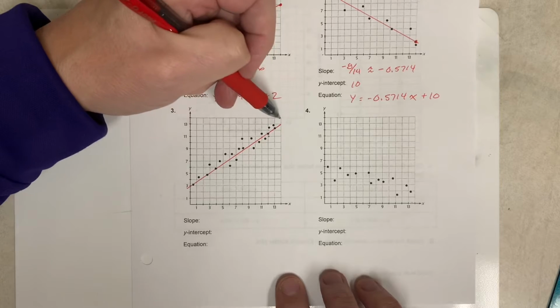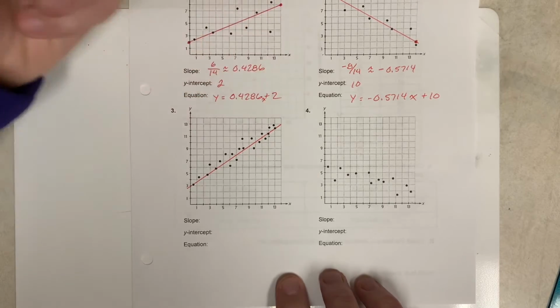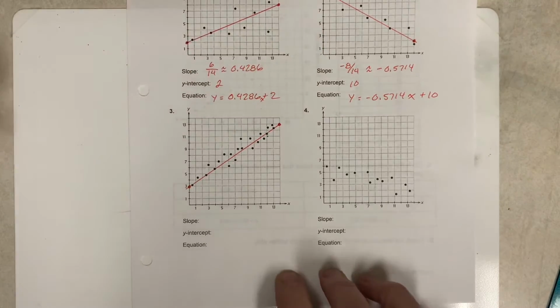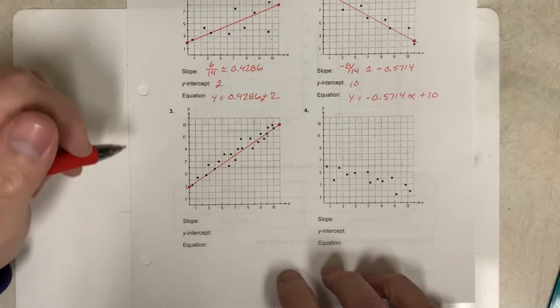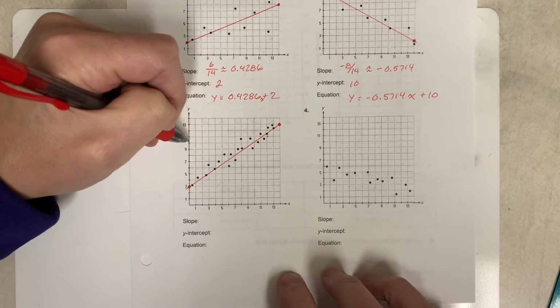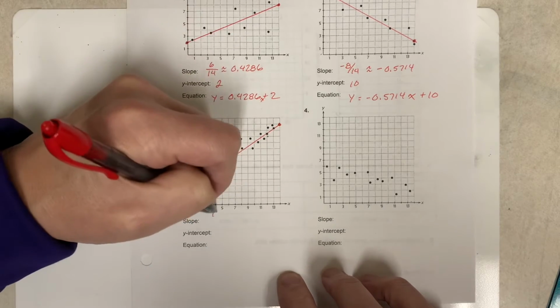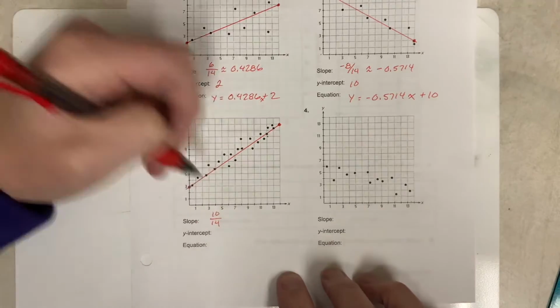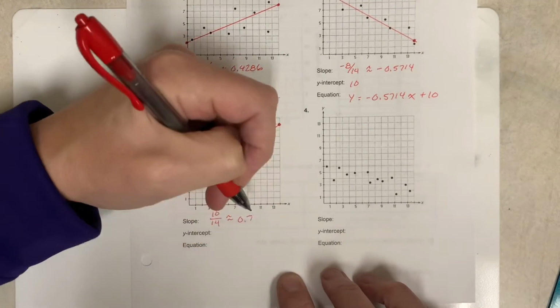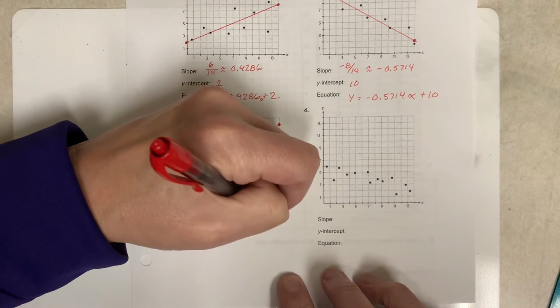You could have probably gone up to here, this dot, if you wanted to. I chose not to. It's not really going to change it too much. But our slope is going to go up 1, 2, 3, 4, 5, 6, 7, 8, 9, 10 over 14 again. And that's going to simplify to 0.7143.